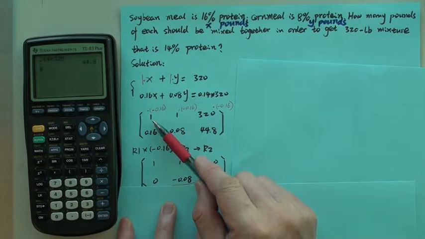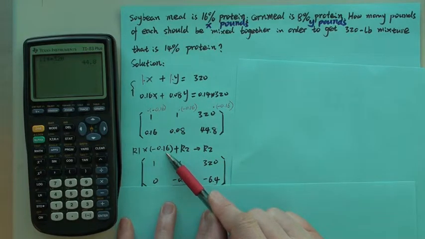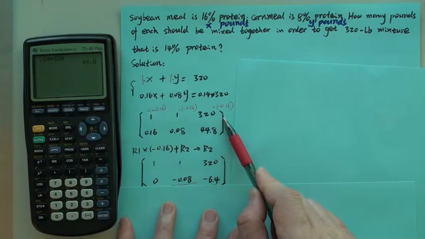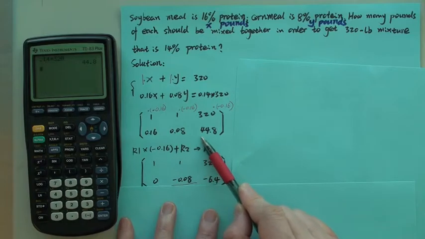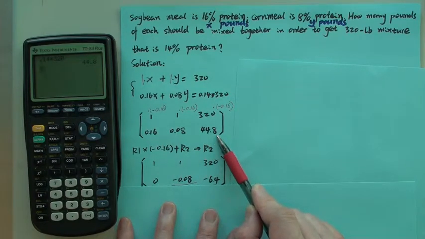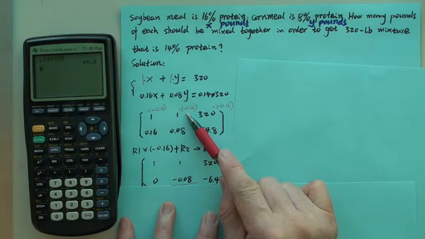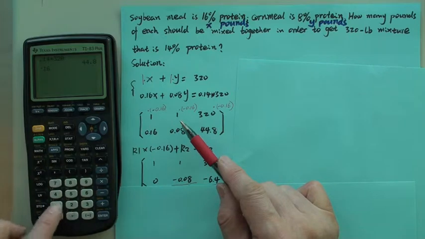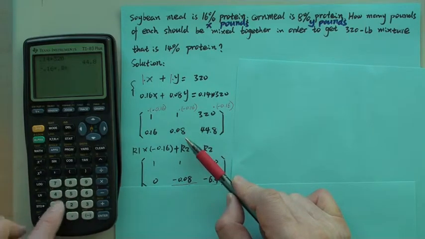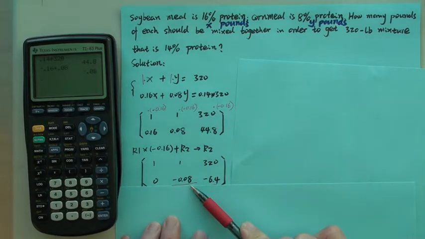So row 1 times negative 0.16 everywhere, and add onto row 2, then you get the new row 2. Negative 0.16 times 1 is just itself, negative 0.16, and add 0.18, and you get 0.02.